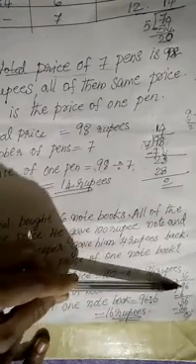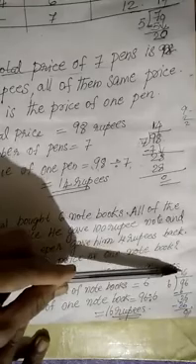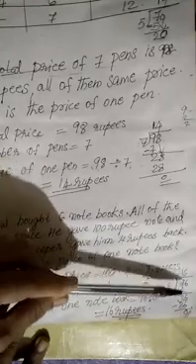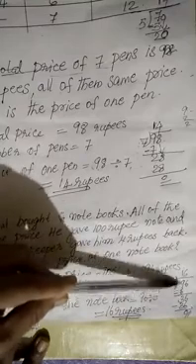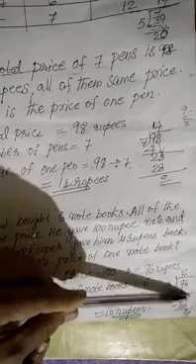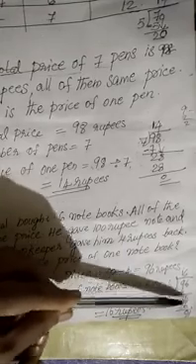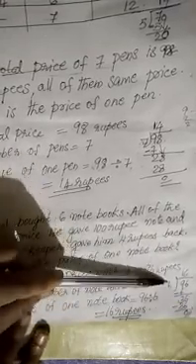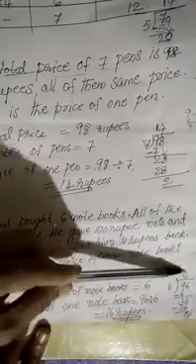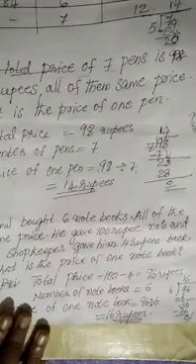First, in 9 you have to see, 6 ones are 6. So once, you got 1. Subtract 6 from 9, you will get 3. Then 6 is brought down, 36. In 36, how many times 6? 6 sixes are 36. So 0 remains. So 16 rupees you will get.